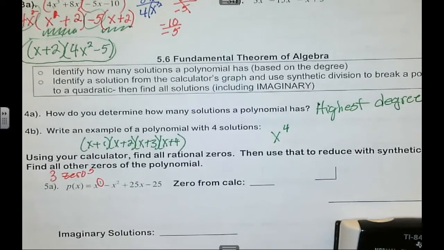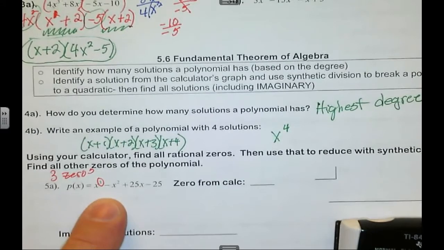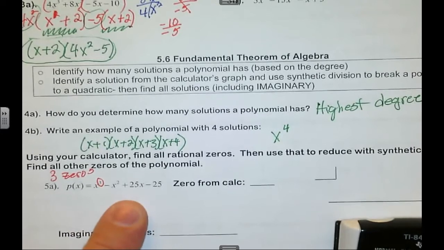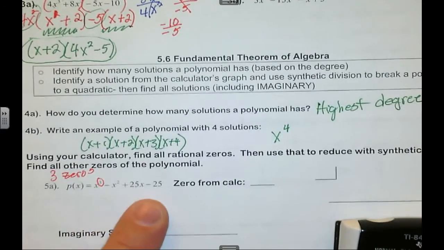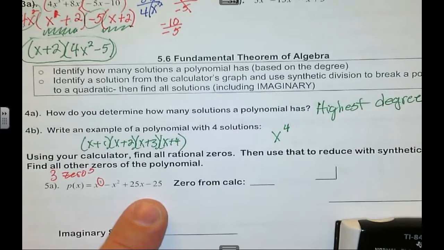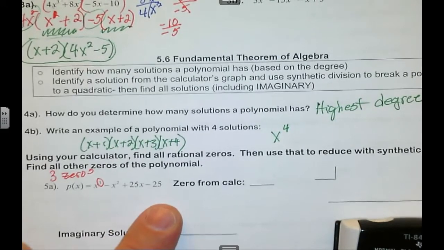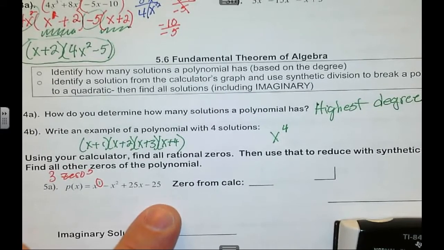Okay, so my y equals x cubed minus x squared plus 25x minus 25. I'm going to graph it. I need one of the zeros, x-intercepts, roots, solutions, however you want to call it. And lo and behold, it looks like I have an x-intercept at 1, 0, right? Or 1 would be one of my solutions or zeros.